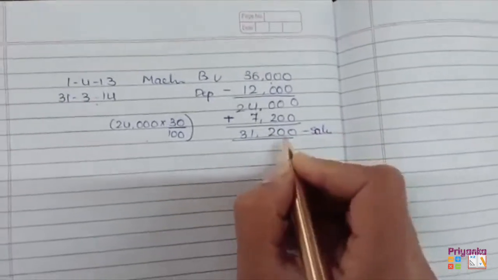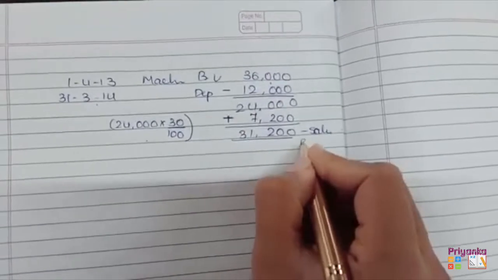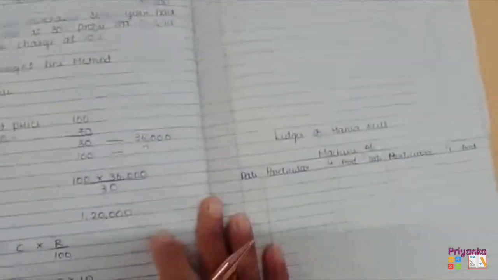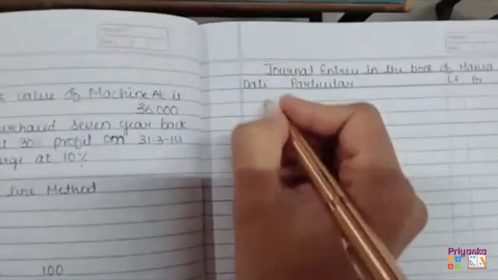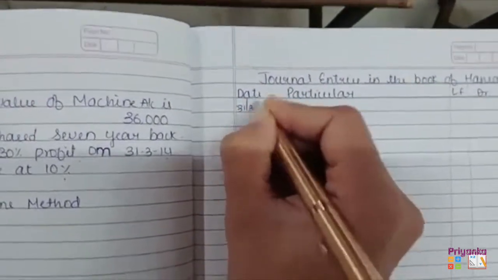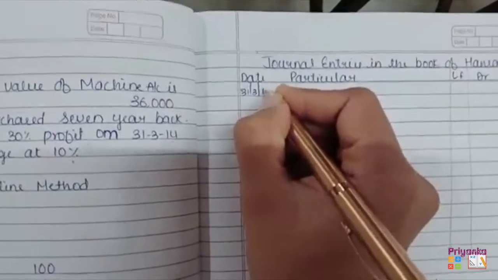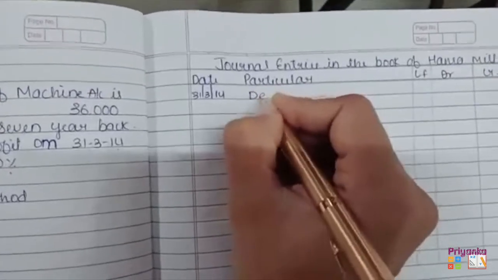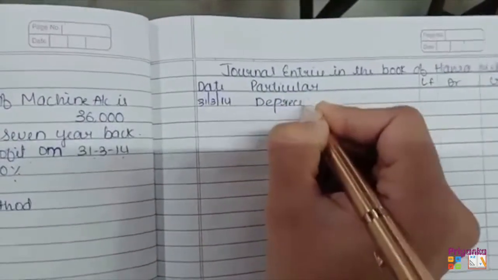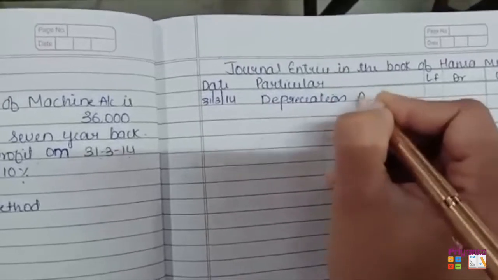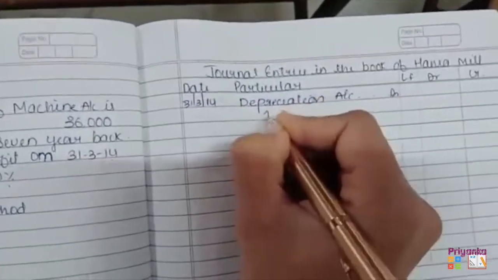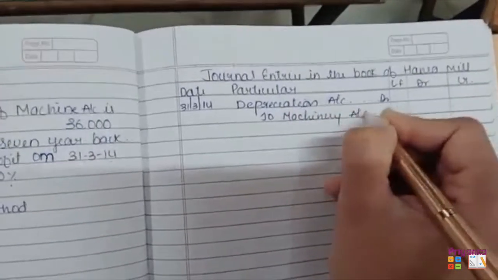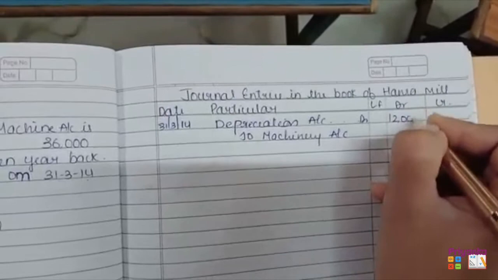And obviously when we sell, this money will come in, so we'll give the entry as bank. So let's start it up. First we'll calculate on 31st March 2014. Here we are going to calculate depreciation: depreciation account debited to machinery. The amount will be 12,000.